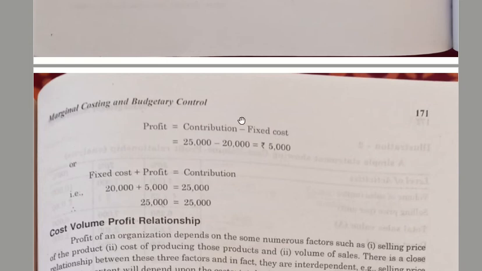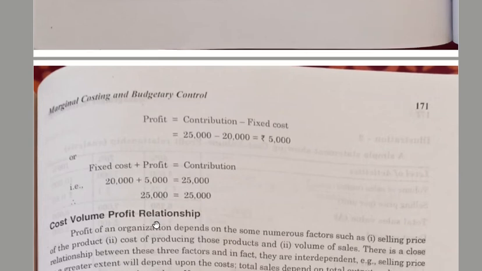You're just moving your left hand side items to your right hand side. So when fixed cost moves towards your left hand side, it becomes fixed cost plus profit is equal to contribution. So 20,000 plus 5,000 is 25,000.